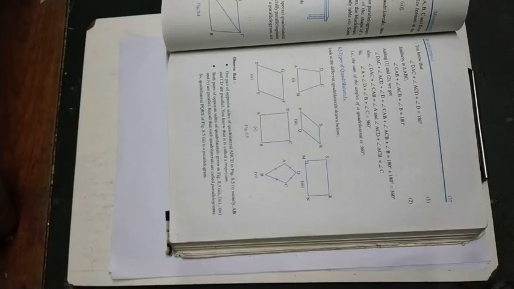So you can tell some of the names: blackboard, book, tabletop, then floor, walls, ceiling, windows, then doors. These are all either square or rectangle. Most of them will be rectangle only. These are examples of quadrilateral in day-to-day life.